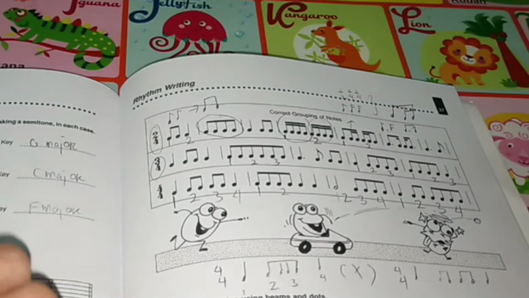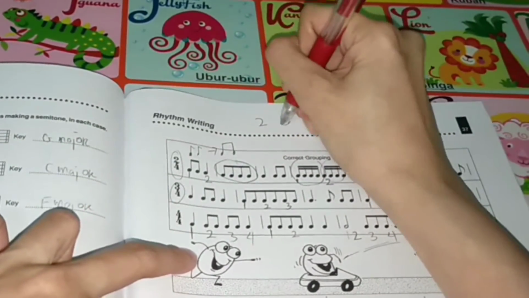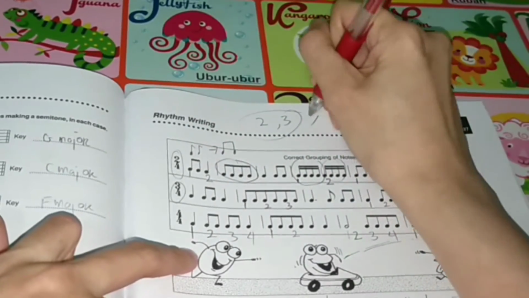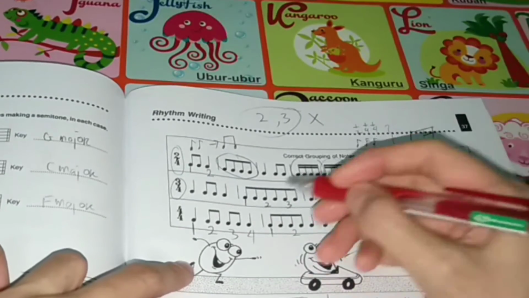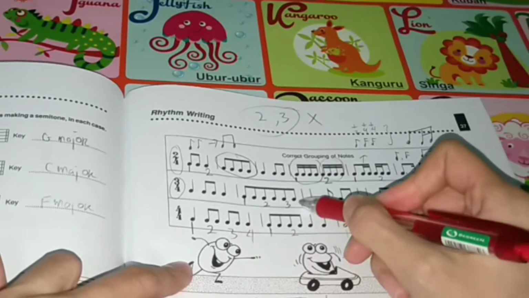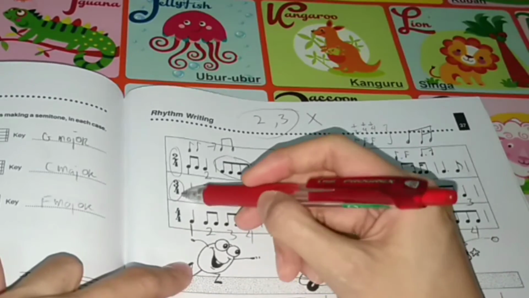So just remember the rules of grouping of the notes. Number 2 and number 3, these two you cannot join them together, except in 3-4 time when you have this way all together, 2 and 3. This is also 2 and 3. This is an exception.